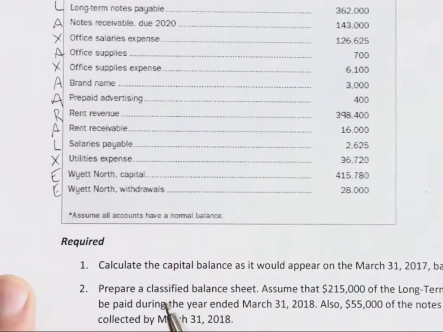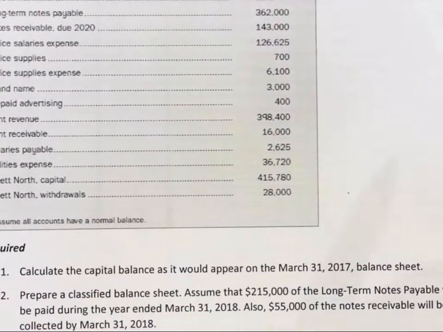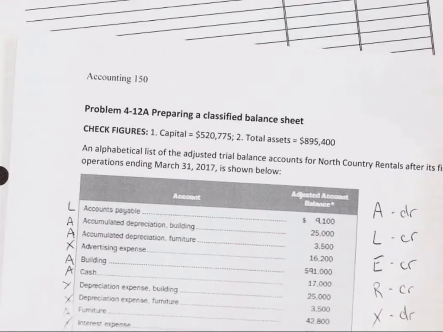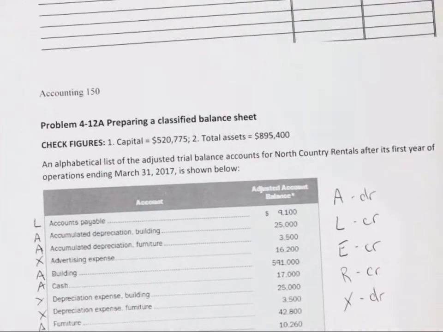So again, instead of calculating the capital balance, we're just going to go through and do an income statement and a statement of changes in equity.